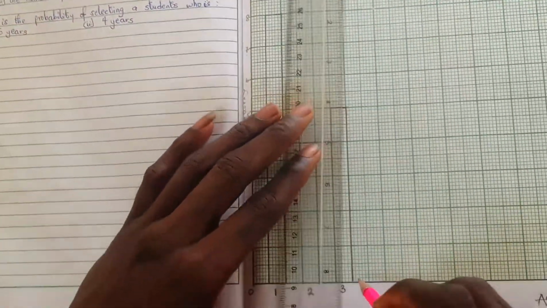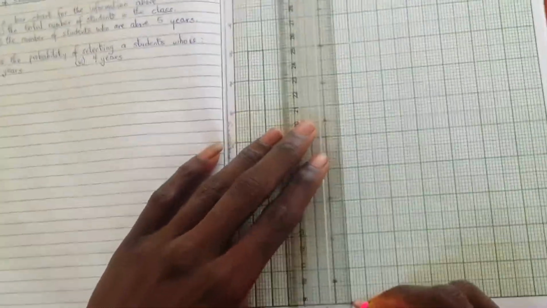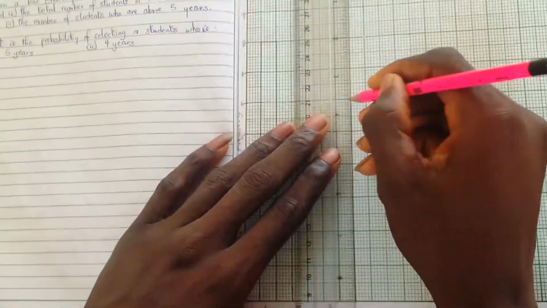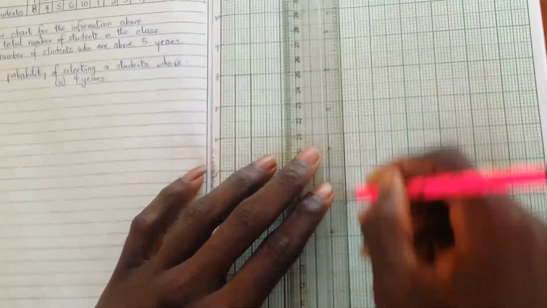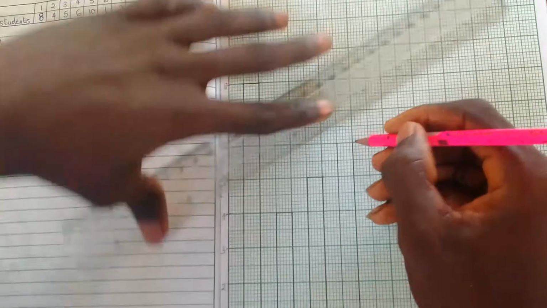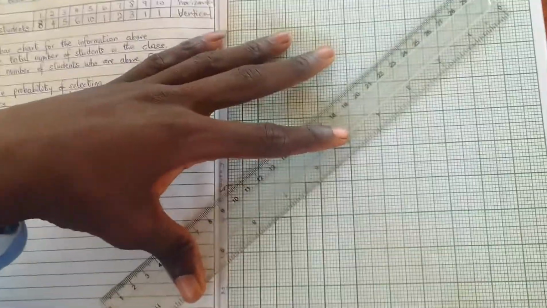Then we go to 4, the same space. 4 is 6, so we rule from here to 6. We go this way. We come here. We extend this one to this place. We close this one, and this is 4.